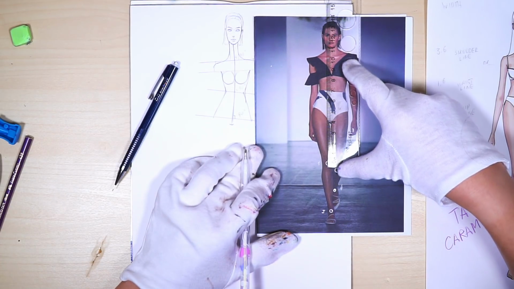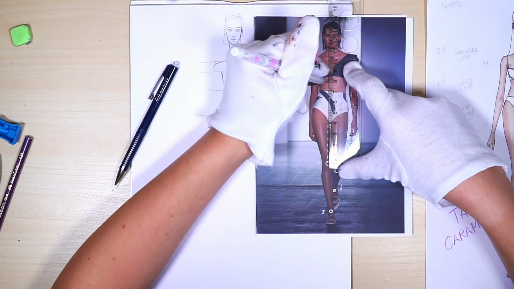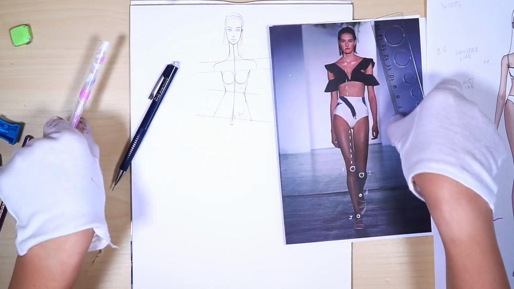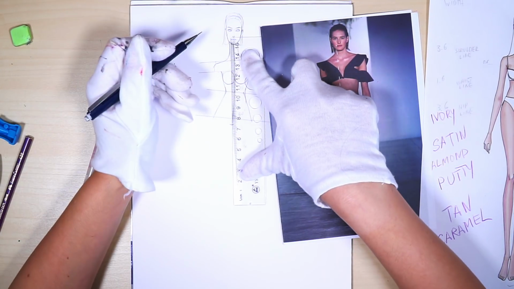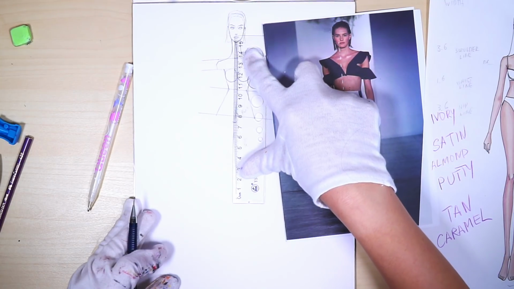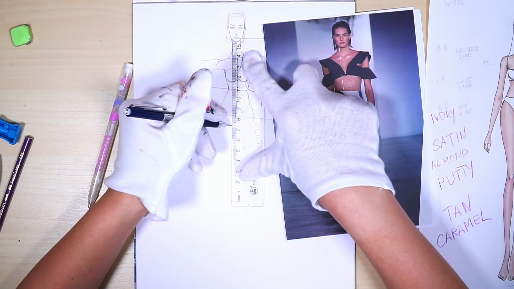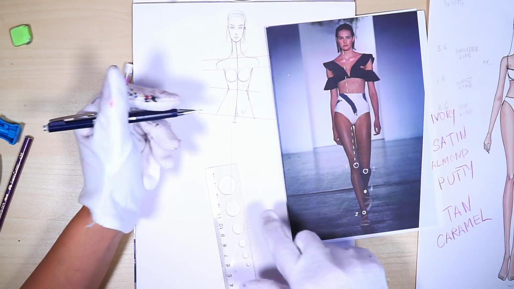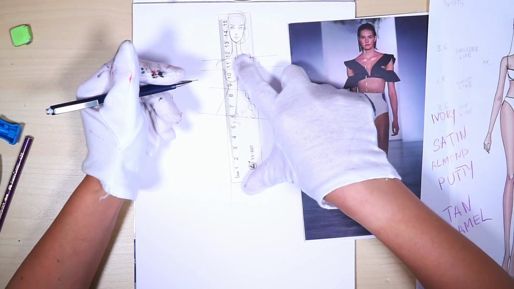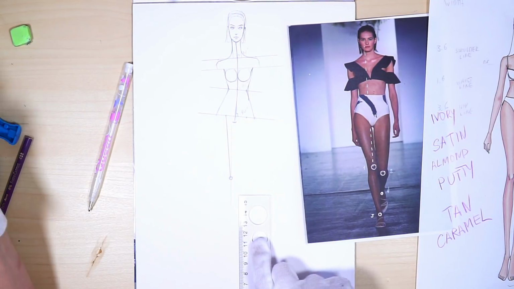Let's check at which level it's located. I make a straight line parallel to the edge of the photograph, and I make a line perpendicular, parallel to the edge of my paper. And I count 6 centimeters from her hips to that line, and where it intersects, I have my knee.